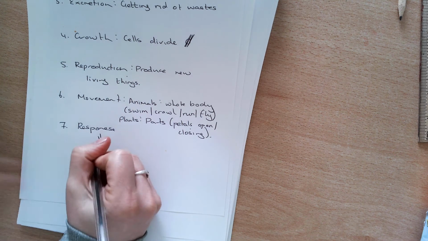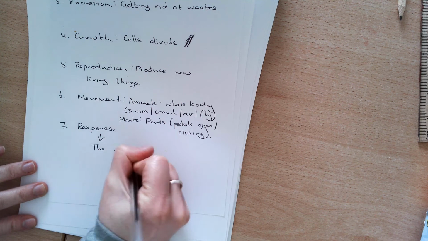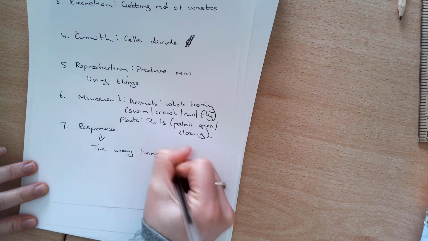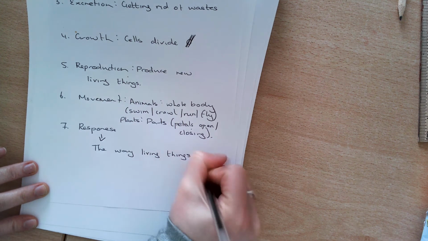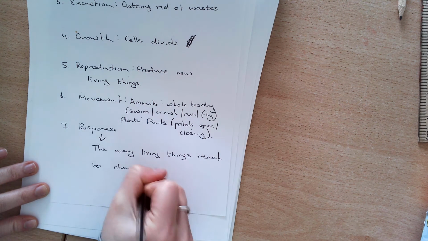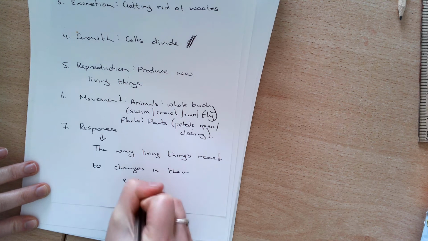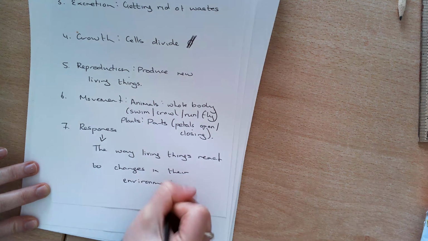The final thing then is response, and this is the way living things react to changes in their environment. And it's very important that living things can do that. For example, when we're cold, we shiver, okay? That allows us to heat up.